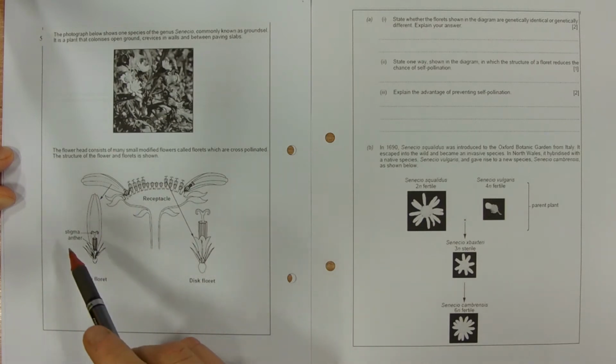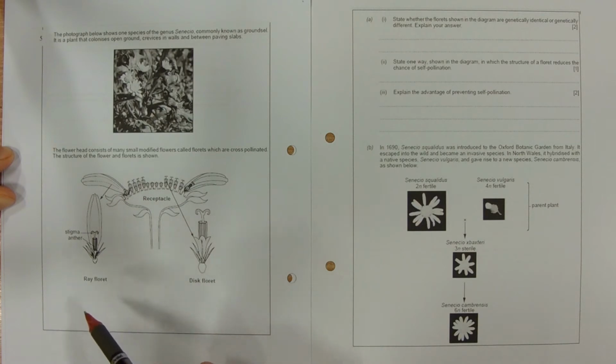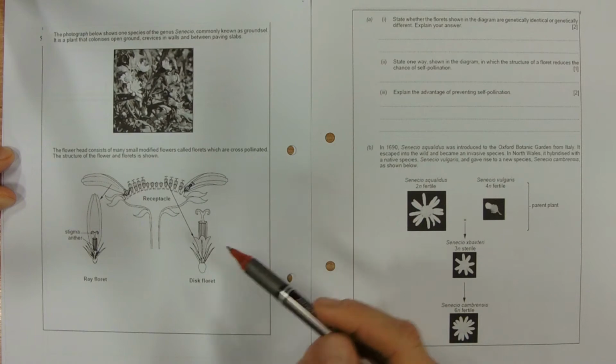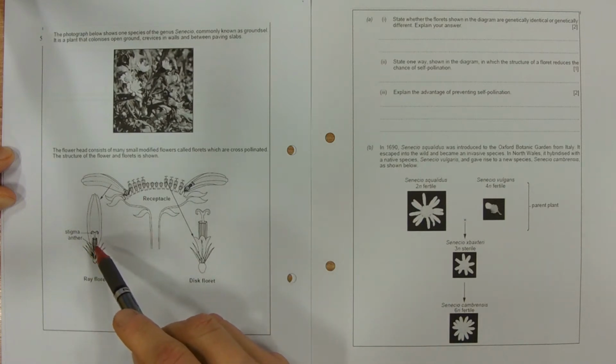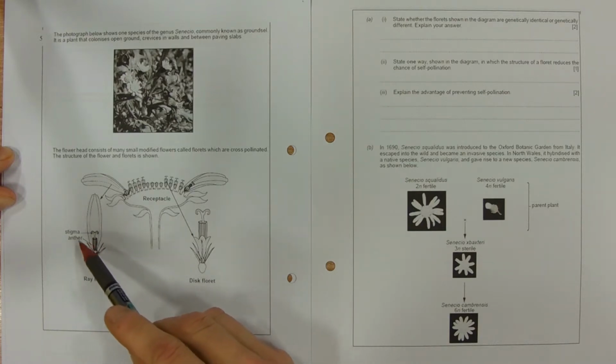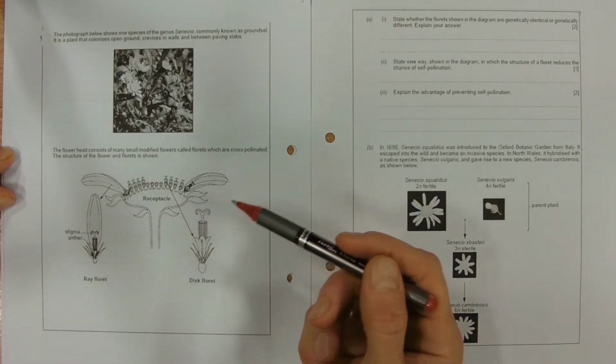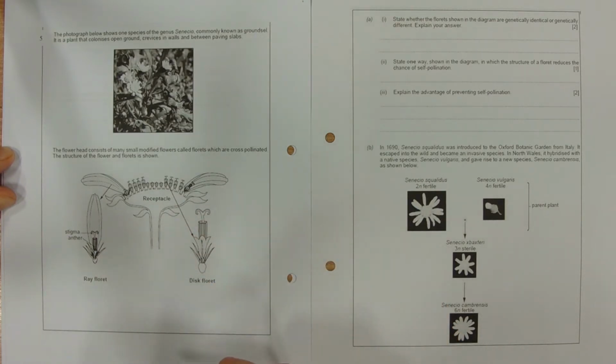And labels here, stigma and anther. Don't get these the wrong way around. I got these the wrong way around on a previous version of this video. Quite often they're the other way around. The anthers are higher than the stigmas. Anyway, anthers, male, produce pollen. Stigmas, female, where the pollen is going to go from another plant onto this.